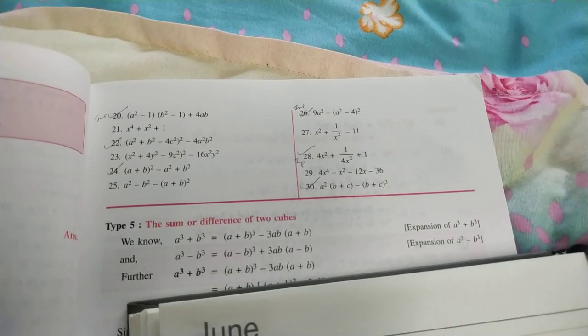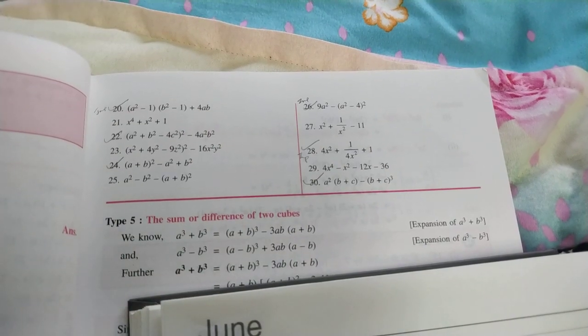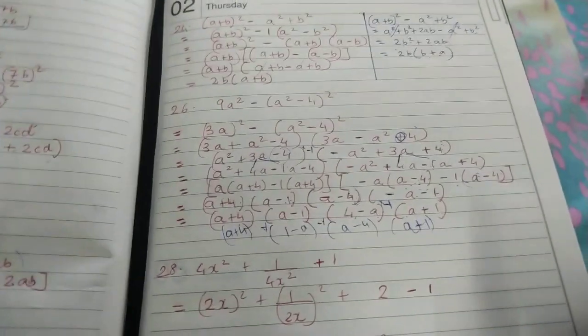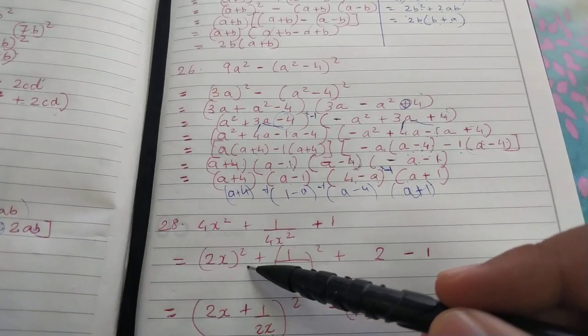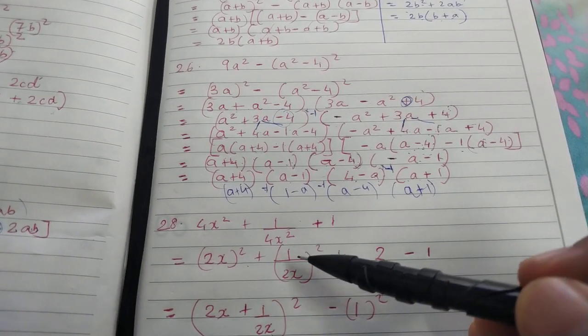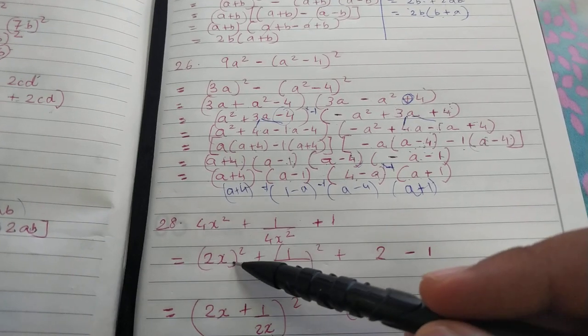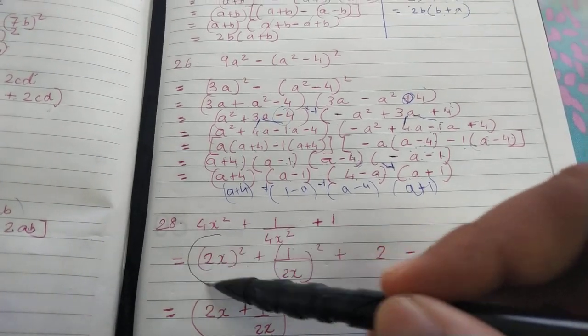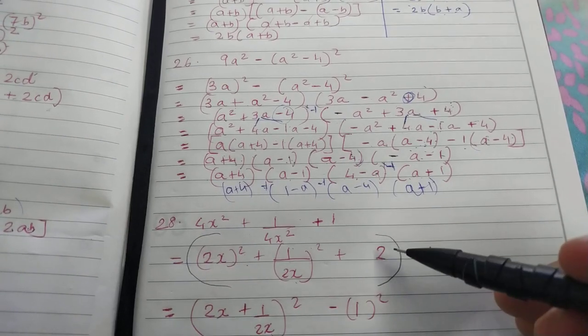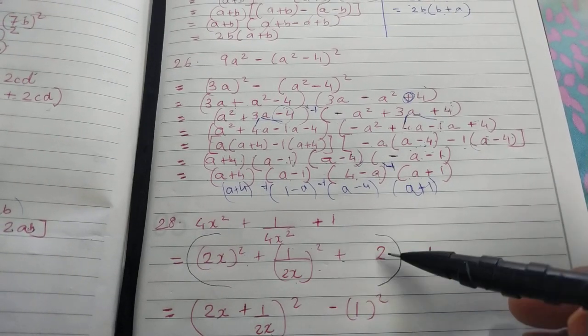28th sum is IMP. Now, what we'll do here is, this is a perfect square and this is a perfect square, and we do have a formula of 2x square plus 1 upon 2x square plus 2. This is a formula. A squared plus b squared plus 2ab.